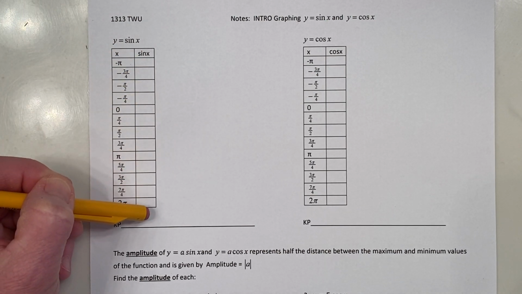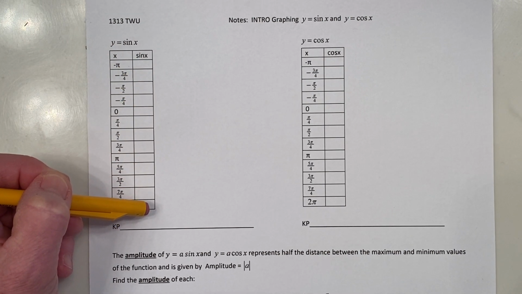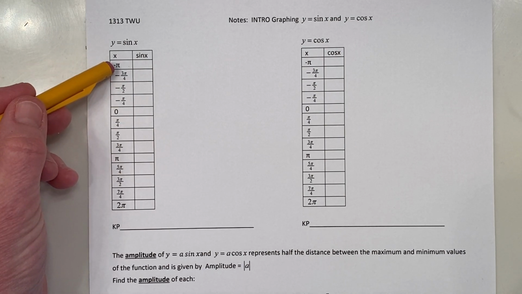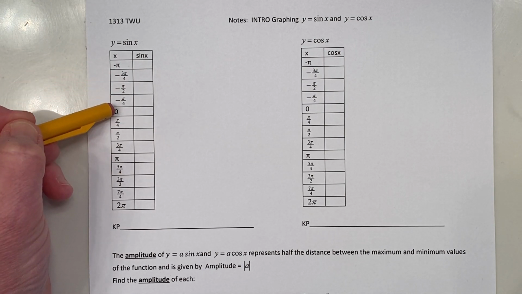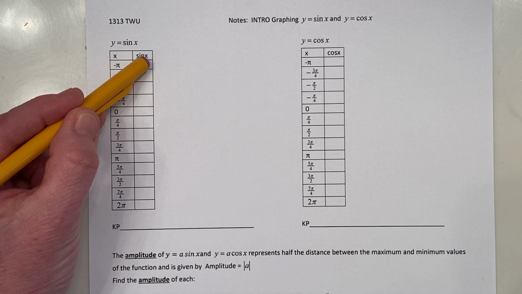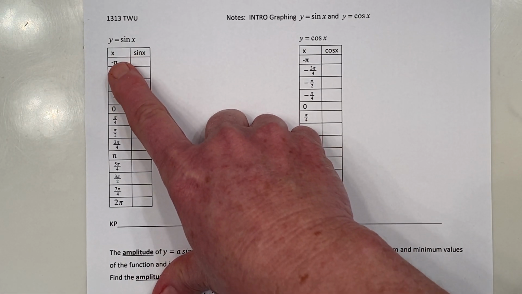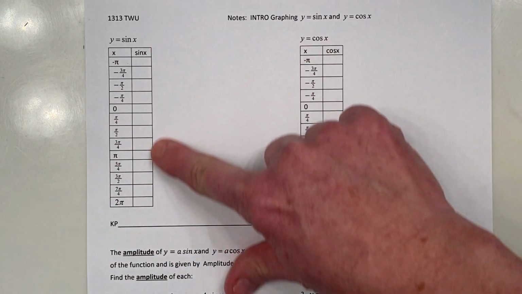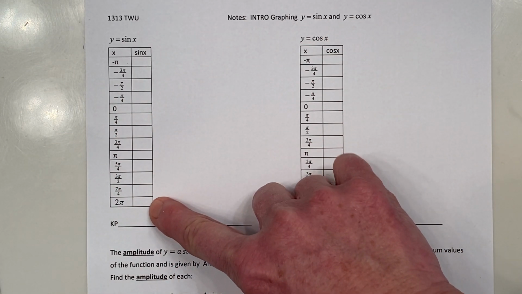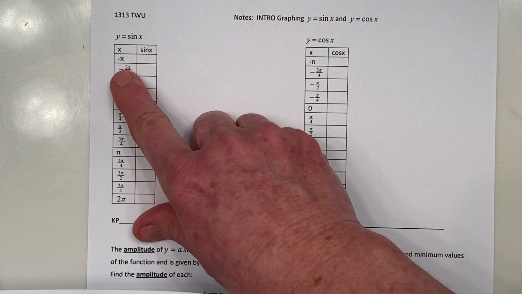We have to populate the sine of x column. So what we're going to do is we're going to take turns plugging each of these angles in for x in the sine function, and then we're going to figure out what the sine is at each of these angles and populate this column. So that's why I said have your unit circle handy.